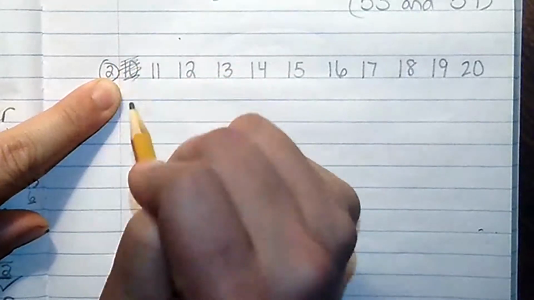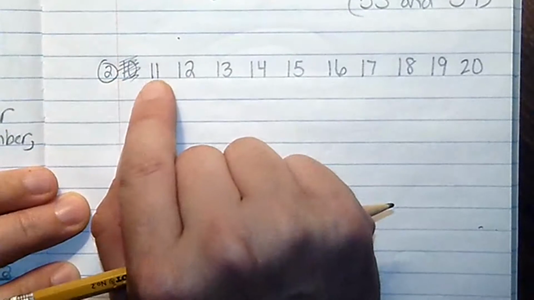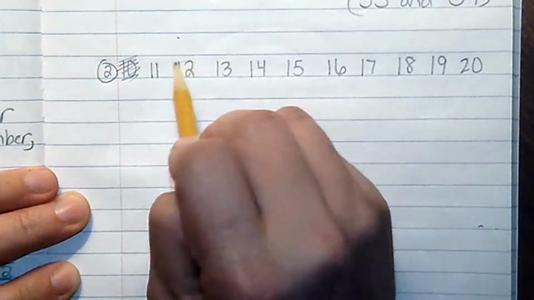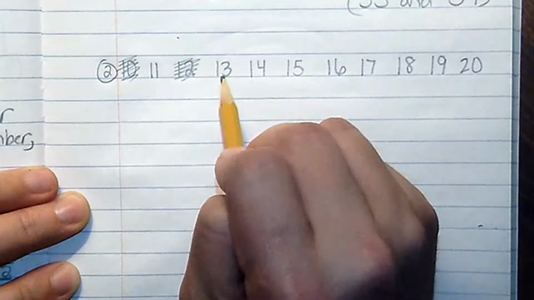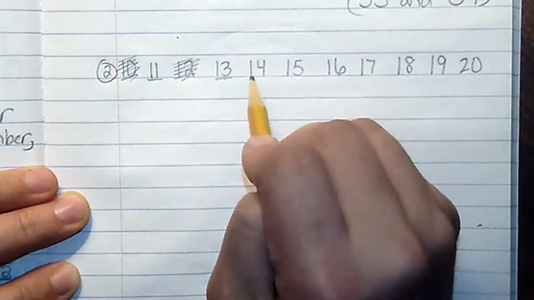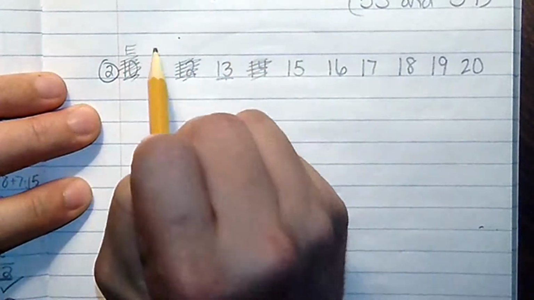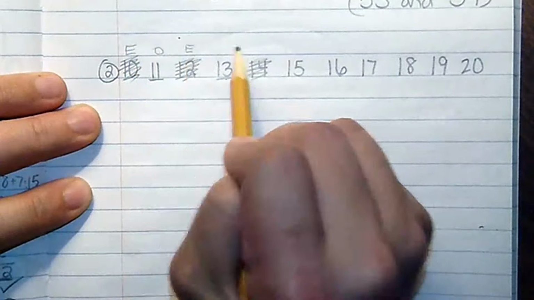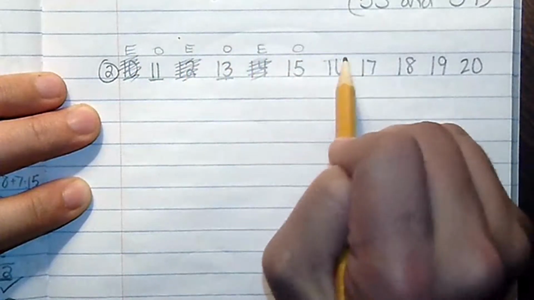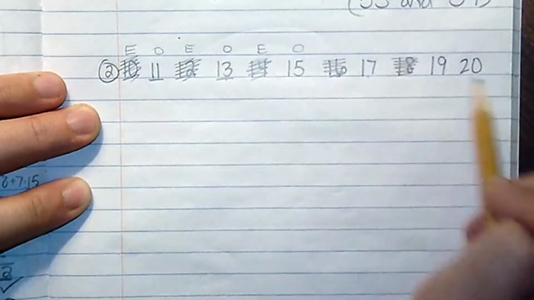It's composite. Is 11 even or odd? That's odd. Even or odd? It's even. We can cross that one off. 13, is that even or odd? It's odd. 14 is even. I bet you're picking up on a pattern. This was even, odd, even, odd, even, odd, even, odd, even, odd, even.